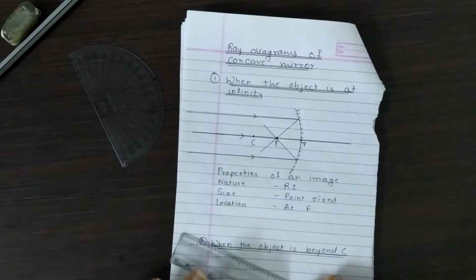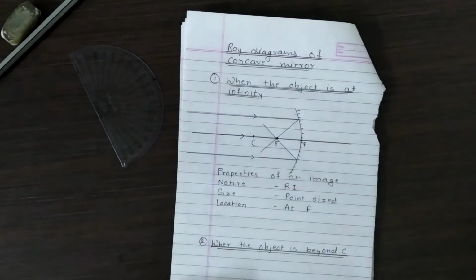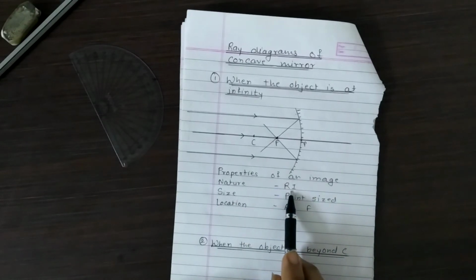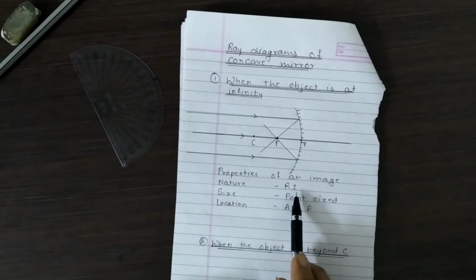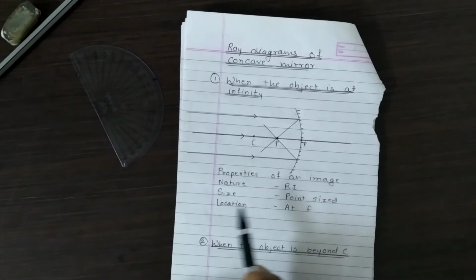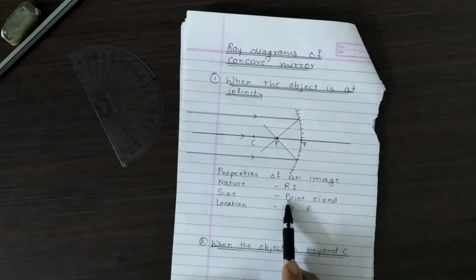So here the image is formed at F. Its nature will be real and inverted. Real means we can capture the image on the screen. Inverted because it's upside down. Its size is point sized.